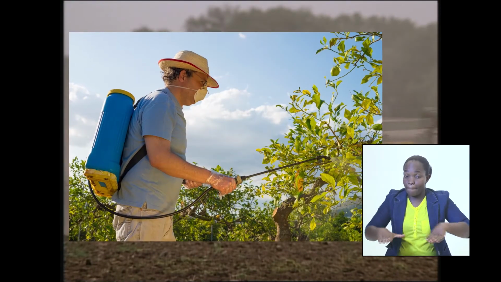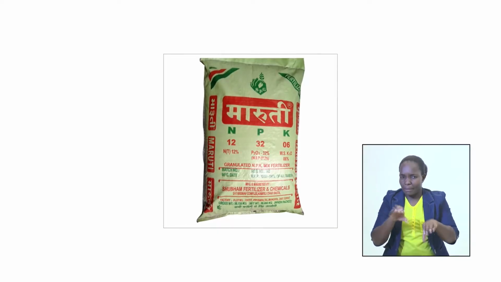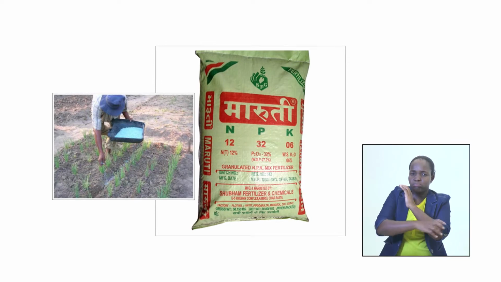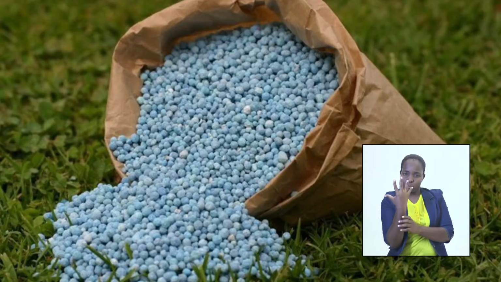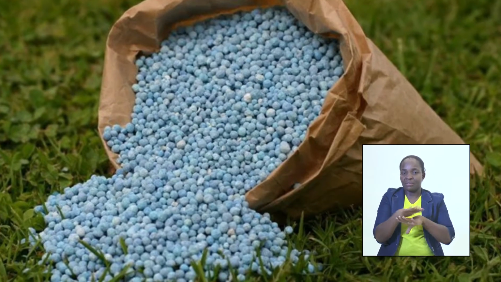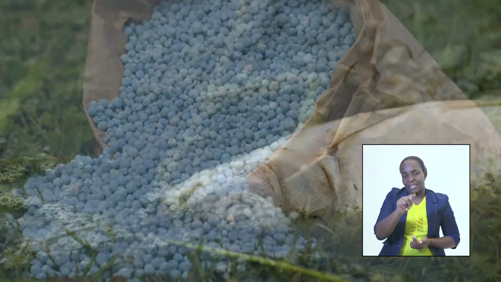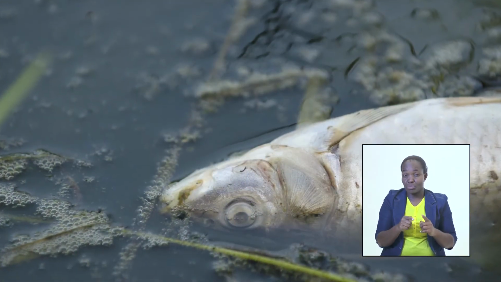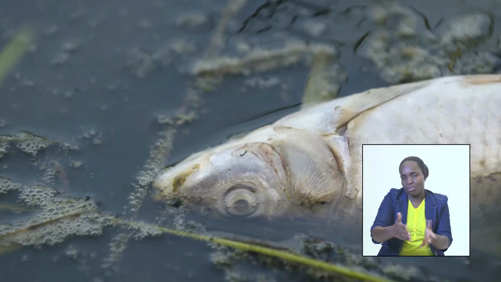The farmers use insecticides to kill insects, and they use fertilizers to improve the growth of their crops and to get better looking crops. But when fertilizers are overused, they can cause damage to the environment. The nitrates in the fertilizers leak into rivers and dams, where they cause algae bloom. Algae blocks out light for water plants and poisons fish.